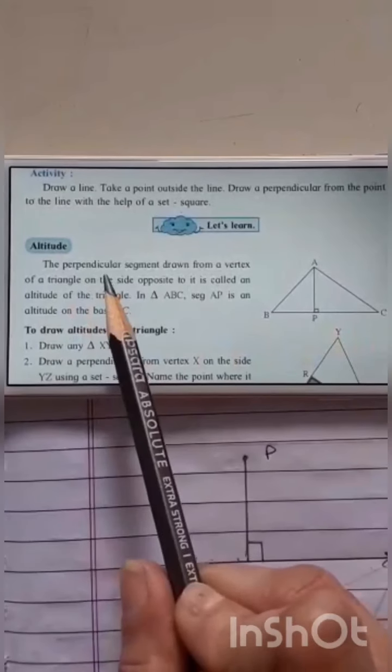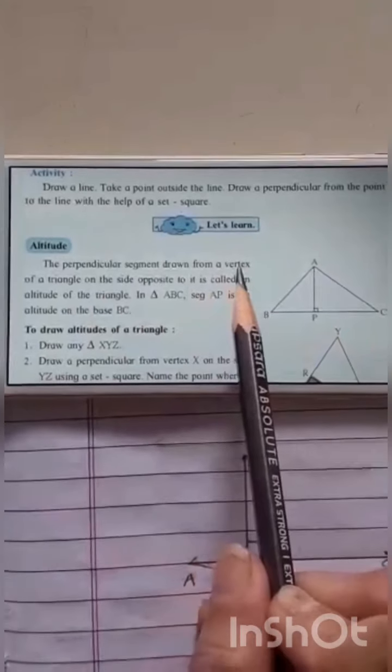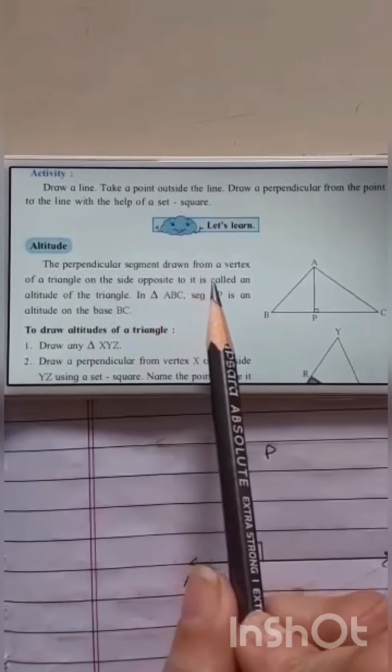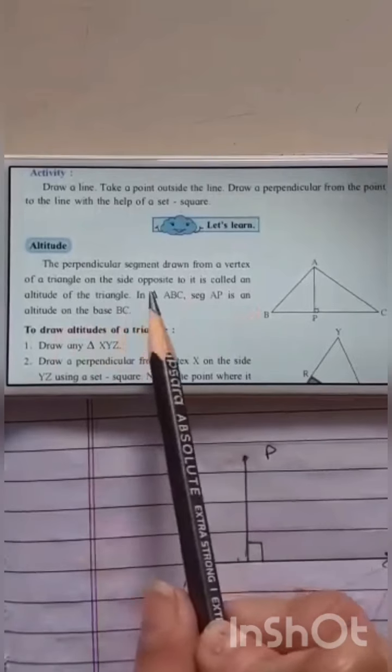The perpendicular segment drawn from a vertex of a triangle on the side opposite to it is called the altitude of a triangle.